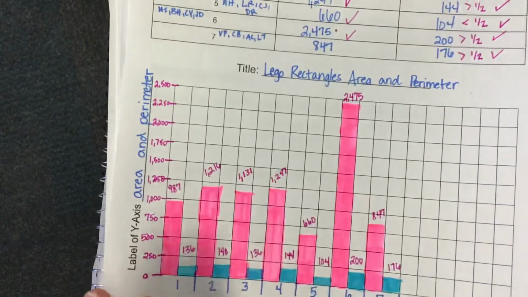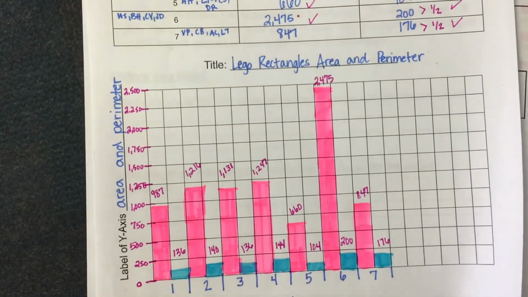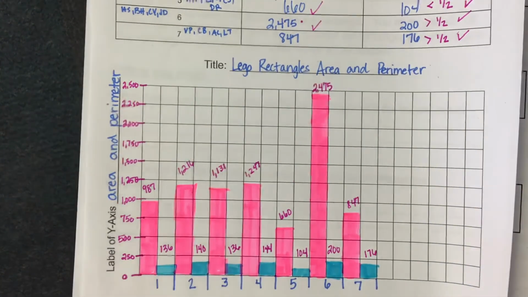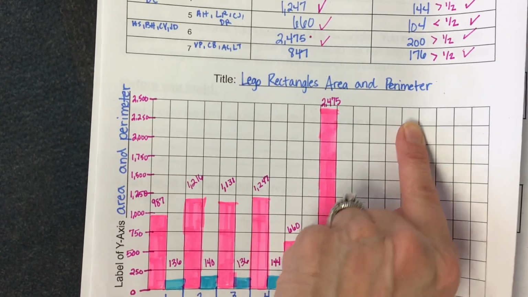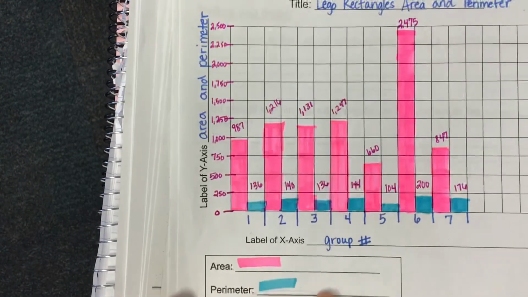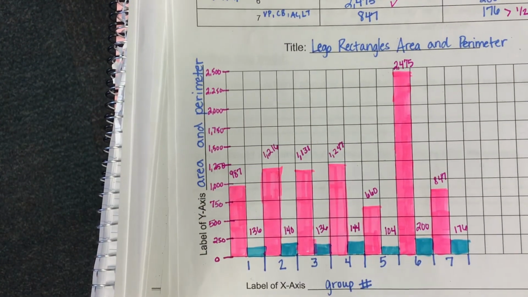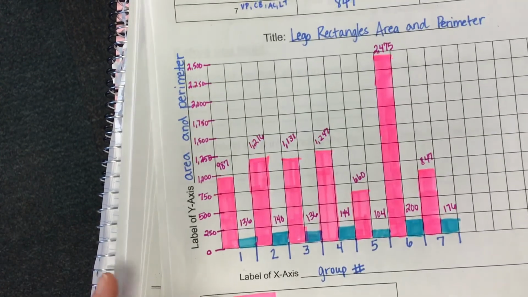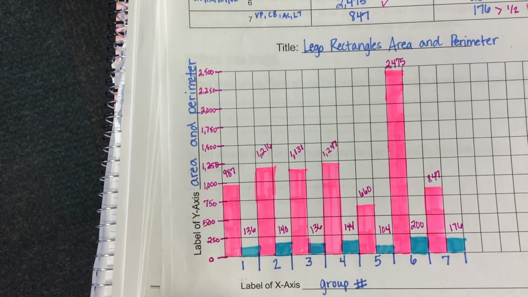Okay, I want you to keep this in your red math folder. We're going to be doing sporadically some other things with graphing and data, and this is going to be a good reference because it has our title, which is all uppercase. It has our two labels. It has our color code. It has our scale with the same interval. So it will be easy for you to look at this as a reference for something else that we do. So this should be in your red math folder.